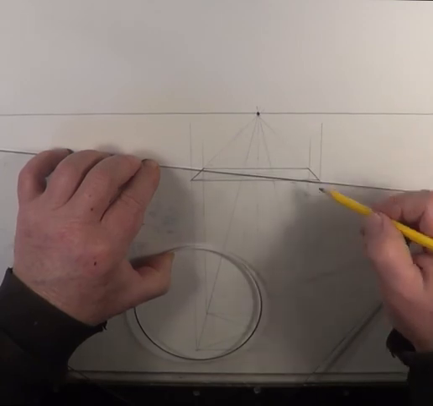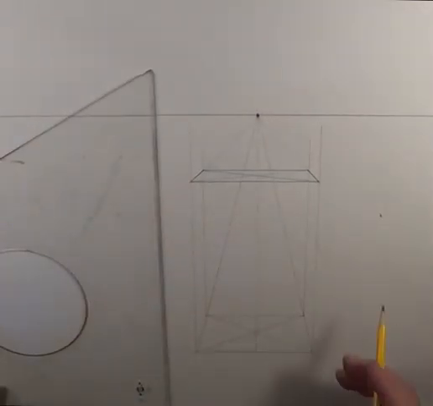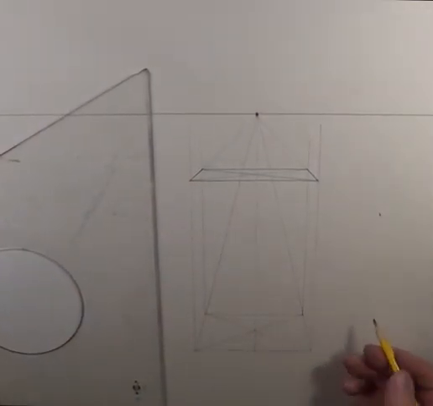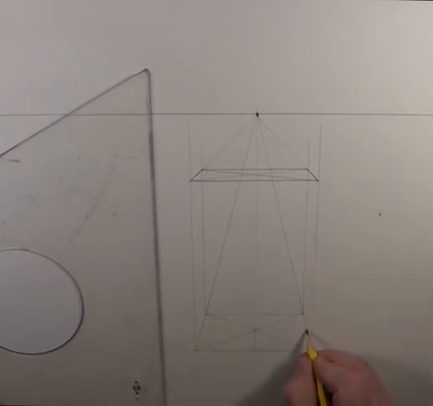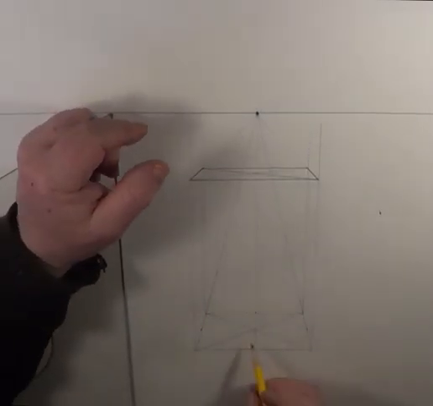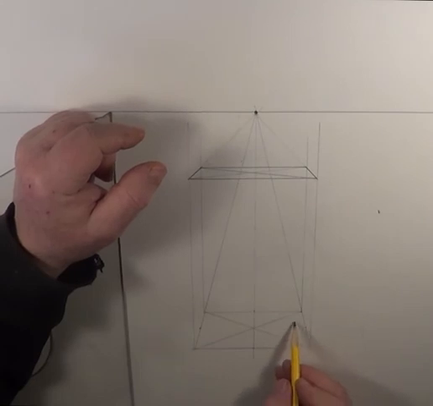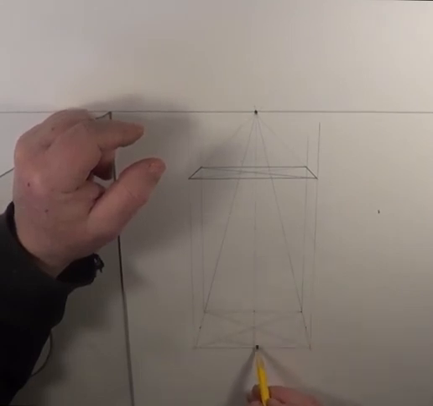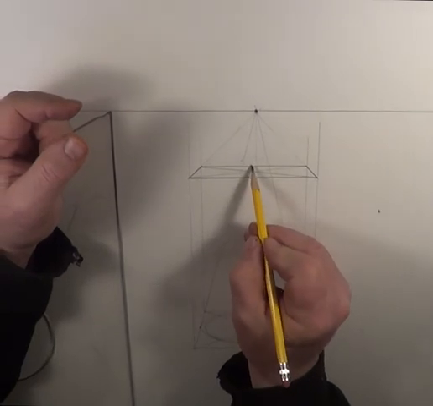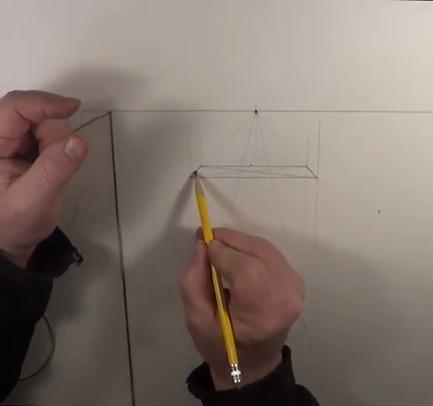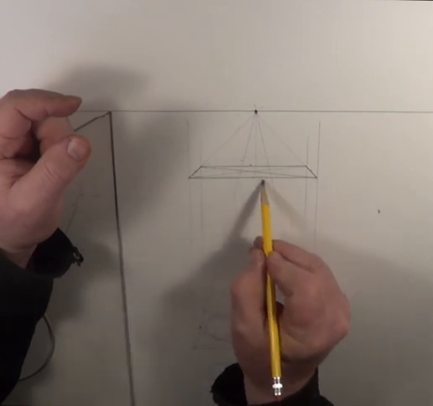So now you can see that, as we saw in the video, if an ellipse has to touch all of the tangents of the perspective box, then this ellipse down here is going to be rather full, whereas this one up here is going to be much shallower.